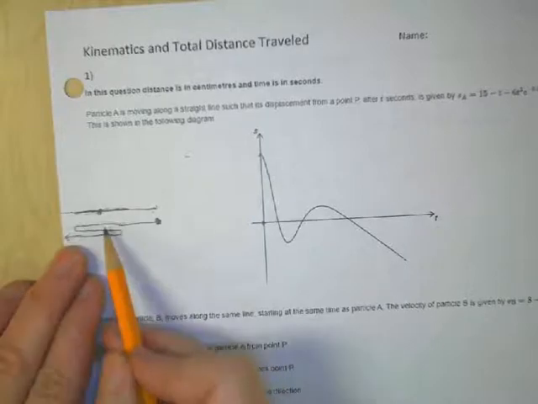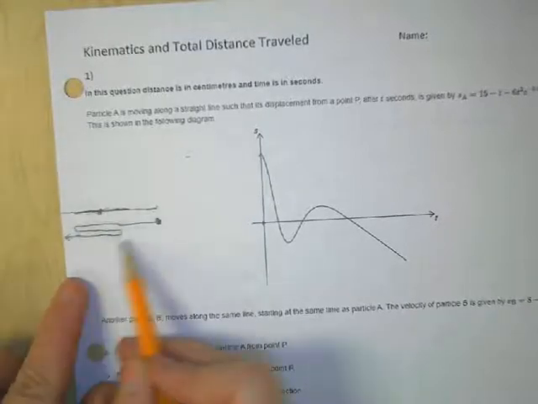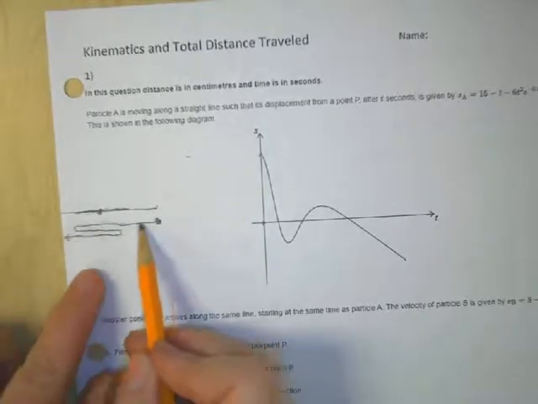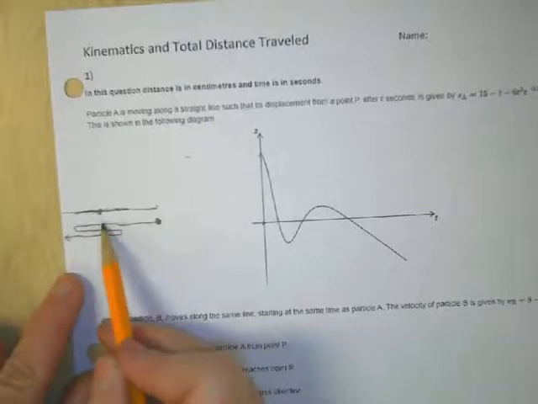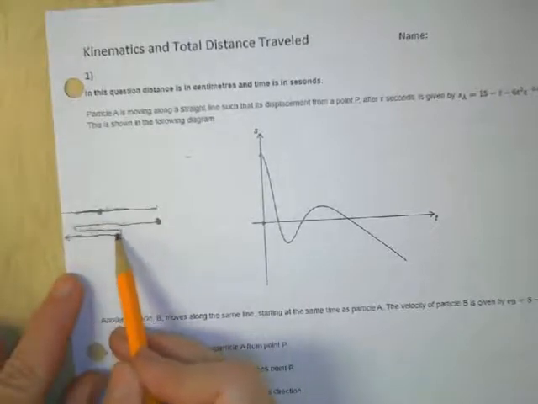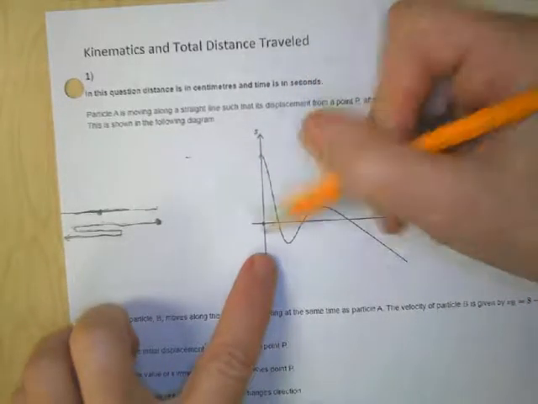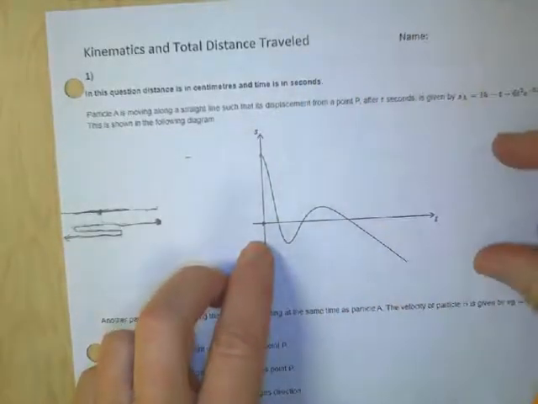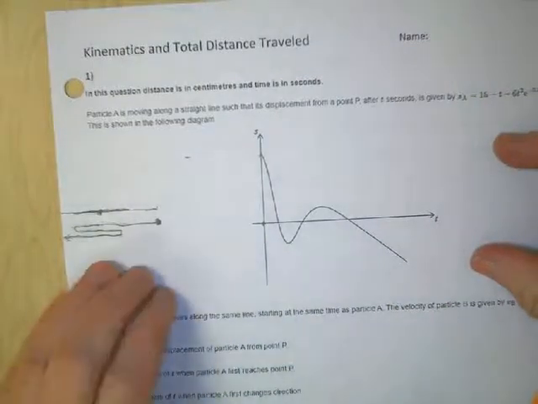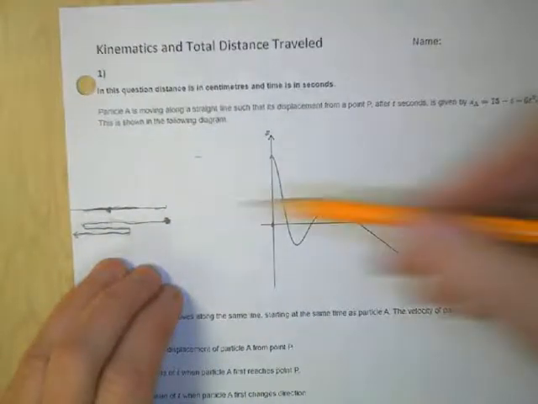I broadened it out a little bit here so you can see it going past the point, turning around, past the point, turning around, and keep going. The reason it looks like this on the graph is because it's spread out, because this is happening over time. I just wanted to give that idea of what is happening with our particle.